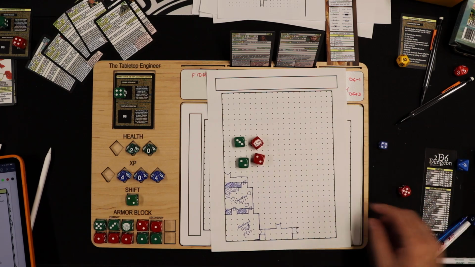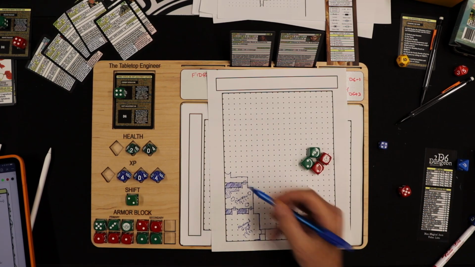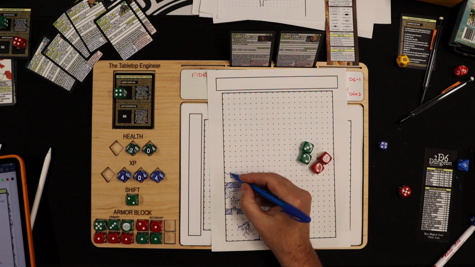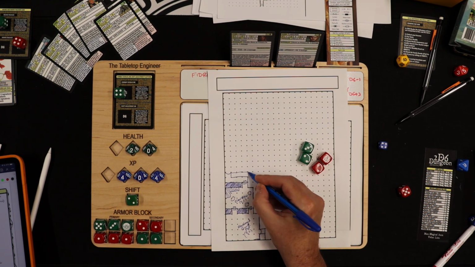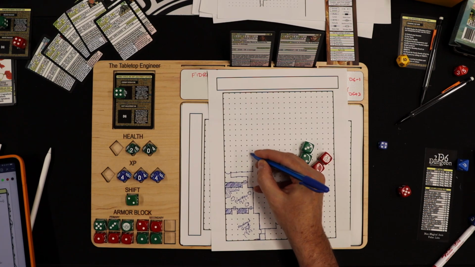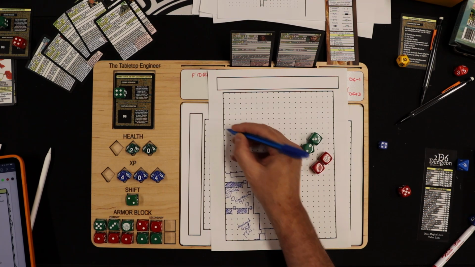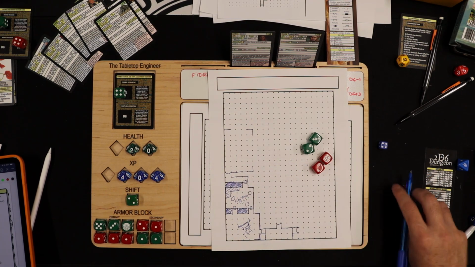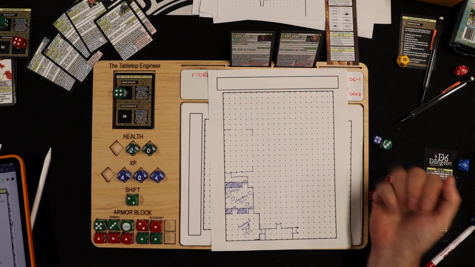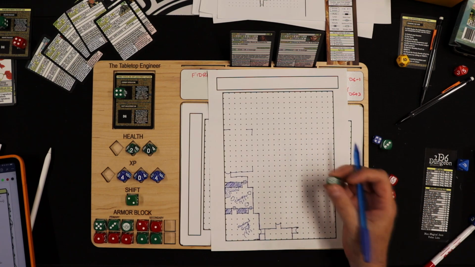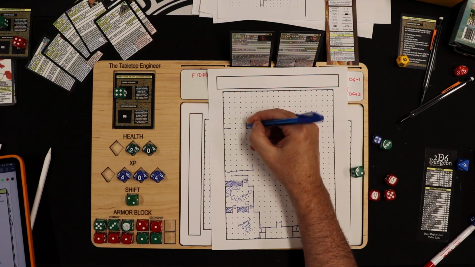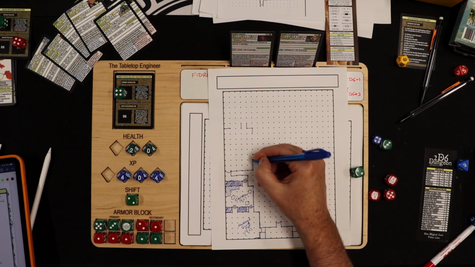That is a large room, a 5x8. So 5 this way, 1, 2, 3, 4, 5. 1, 2, 3, 4, 5, 6, 7, 8. That is a big old room. It's got a quarter here. How many exits? That is 2. So we'll put 1 here, and we'll put 1 here.